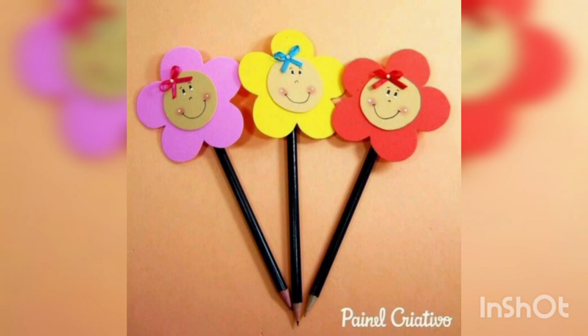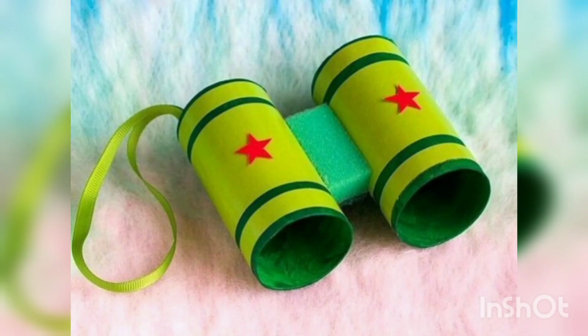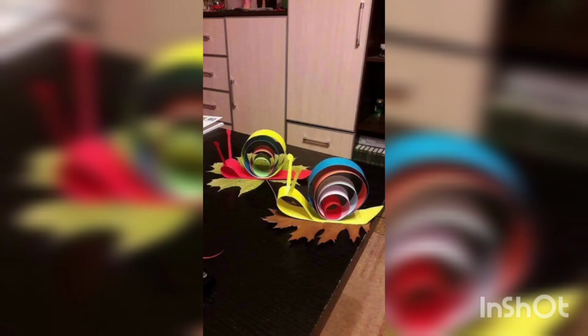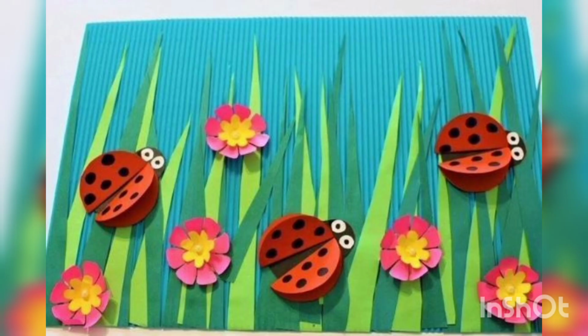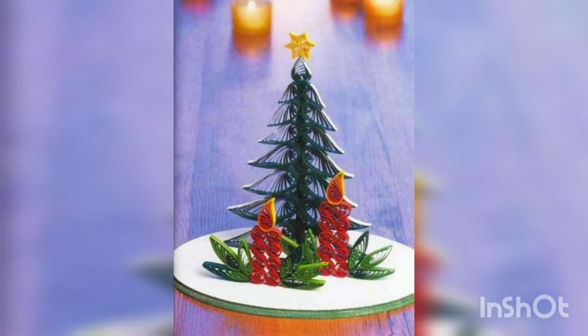You are watching pencil toppers, flower and cartoon face, beautiful colors. You are watching a beautiful paper craft. You are watching the snails craft using paper. You are watching greenery, grass and flowers and ladybug.